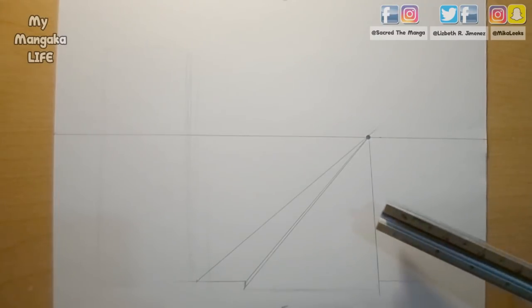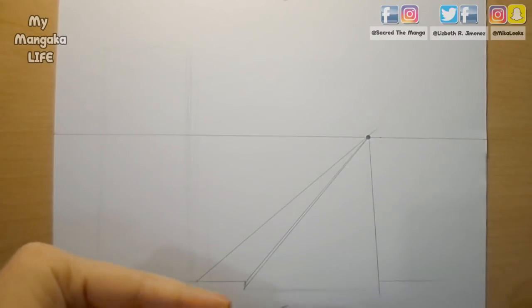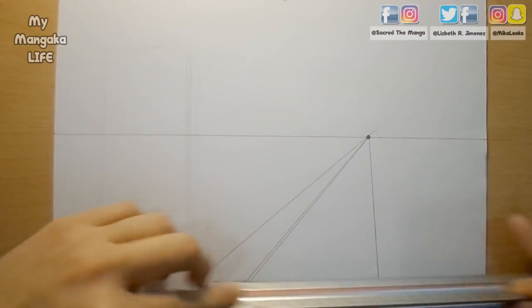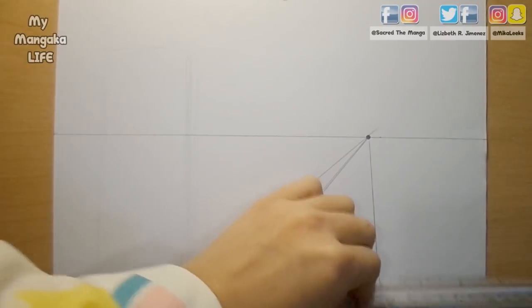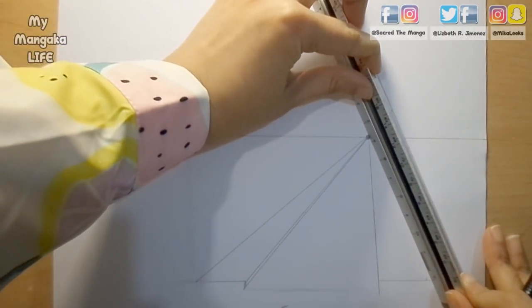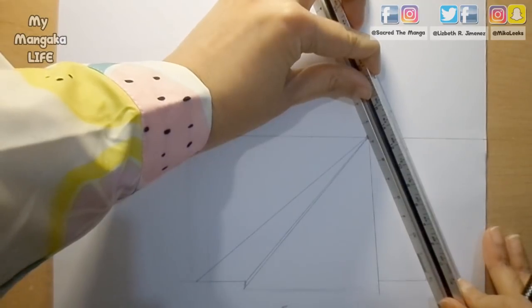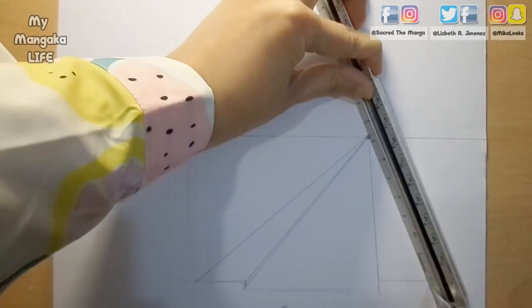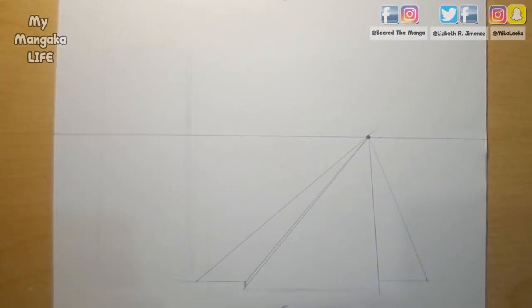We also want a sidewalk on this side, so let's measure this really quickly. Okay. Make sure both sides are the same. And now line it up with your vanishing point. There we go. Looking good so far.